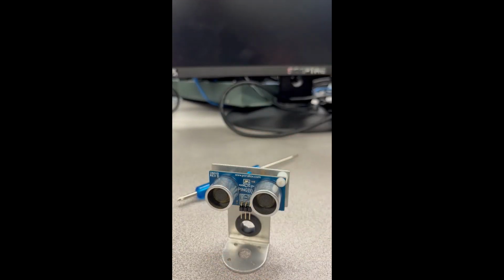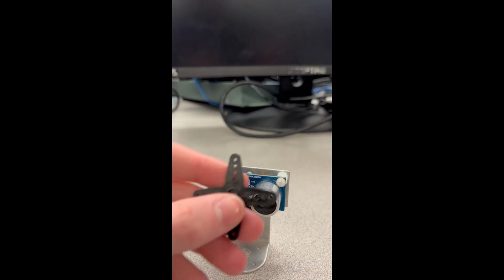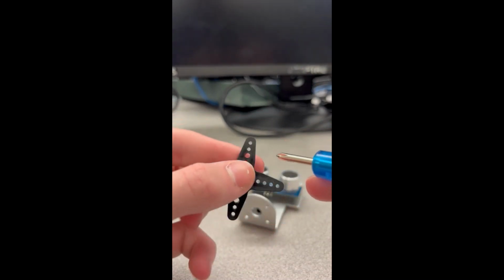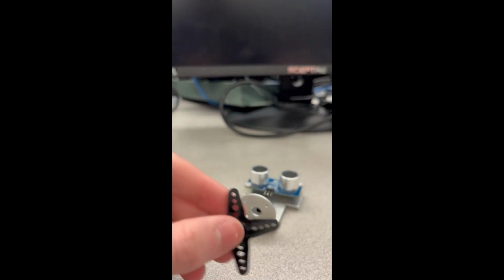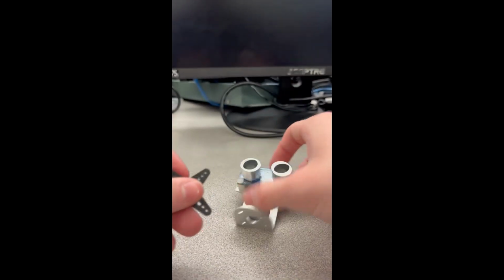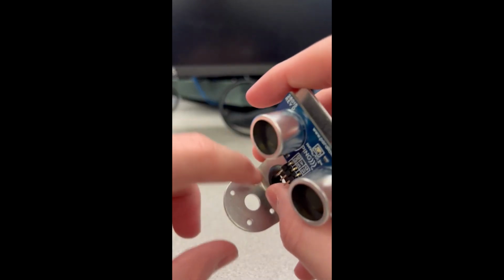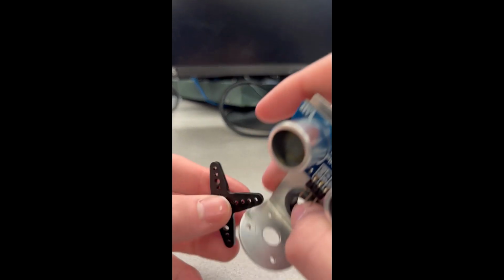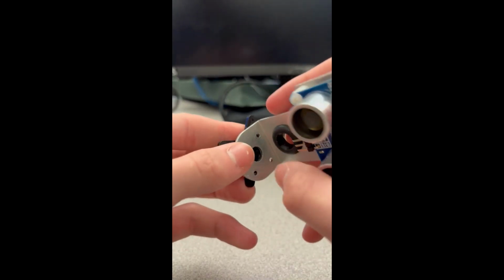And now we can take that black thing that we had earlier, and you can see if you go two up from the middle on two different sides, just use an X-Acto knife or a screwdriver to make those holes a little bit bigger, because we have to put them right there in that silver backplate, right on the bottom. And that's where we're going to fit the smaller silver screws.